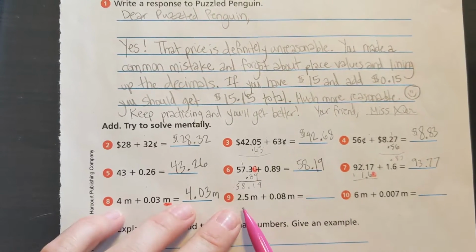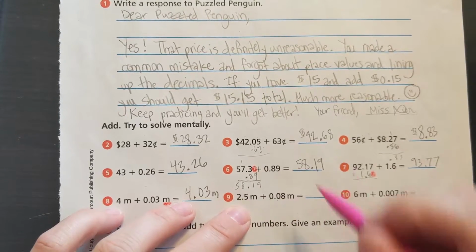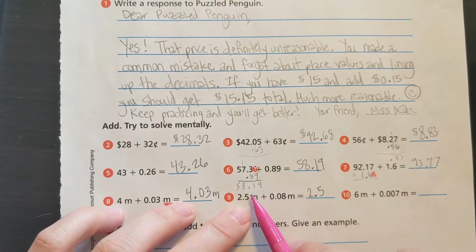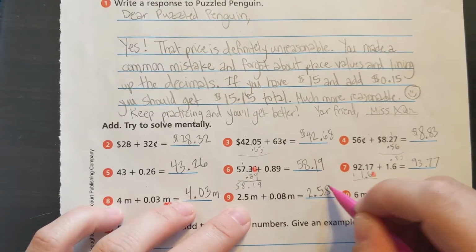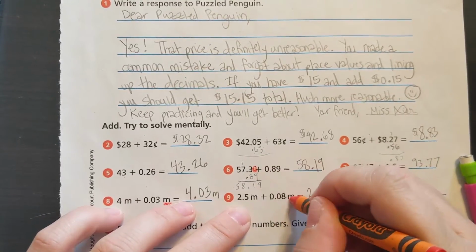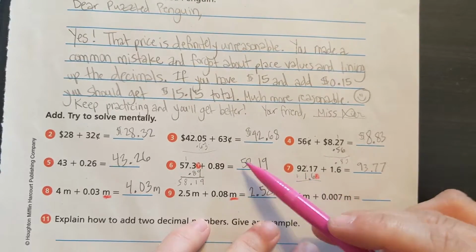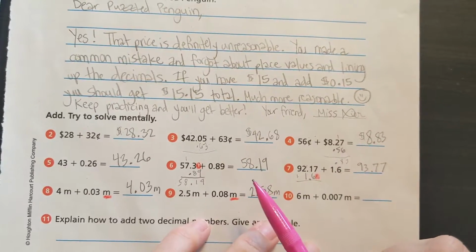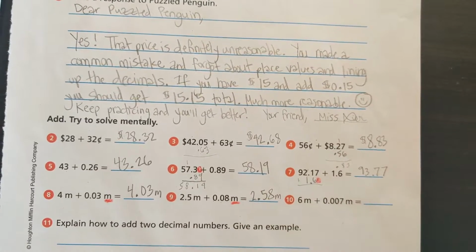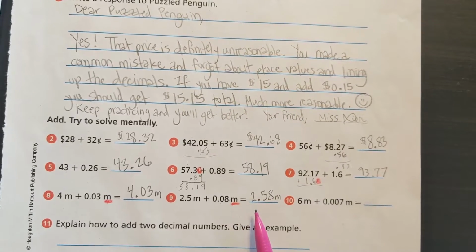Number 9. I have a 2 in the ones and a 0. A 5 in the tenths and a 0, so that's easy. It's already just 2.5. And then I have an 8 in the hundredths and nothing, so it's just an 8. And what are they checking for? That I put meters. All right, you should be making all of these same orange marks and pencil marks with me. Don't forget that if you're just copying these answers, you will not pass these assignments, and you might have further consequences. So make sure that you are being honest.